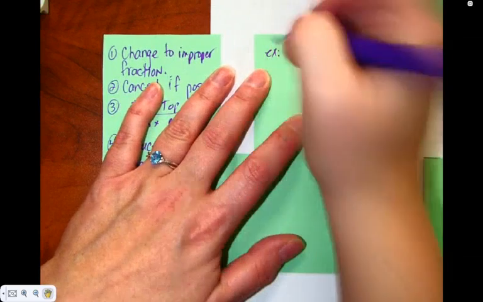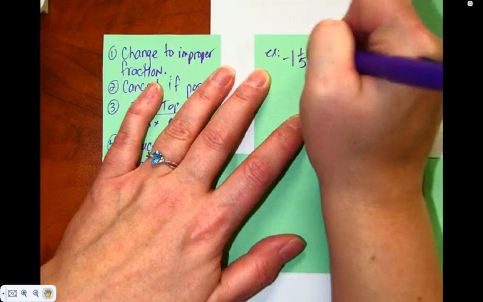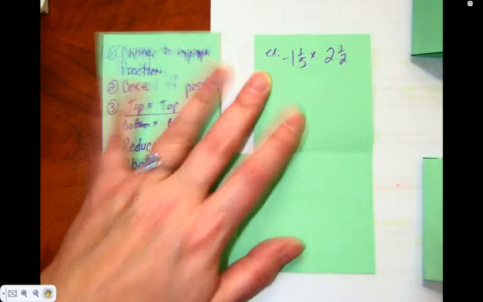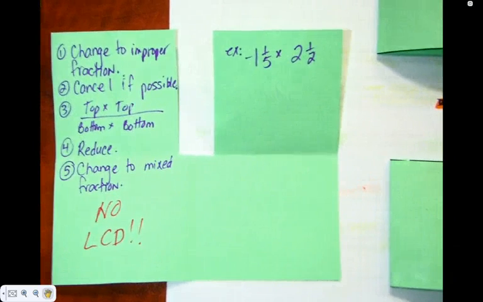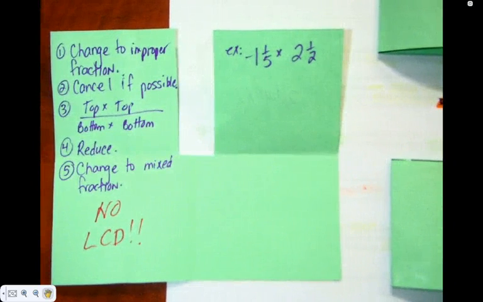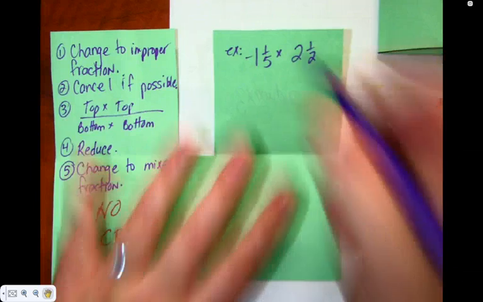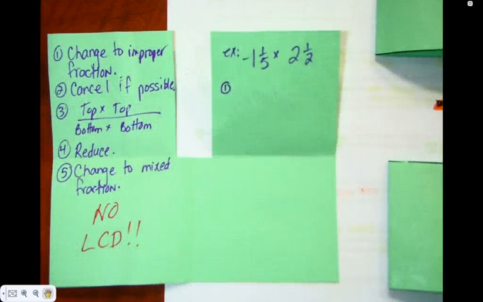An example: negative 1 and 1/5 times 2 and 1/2. Again, just a reminder, I like to number the example so that it corresponds to the step number, so later you can see exactly what was step 1, step 2, etc.